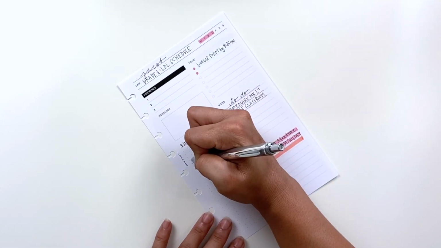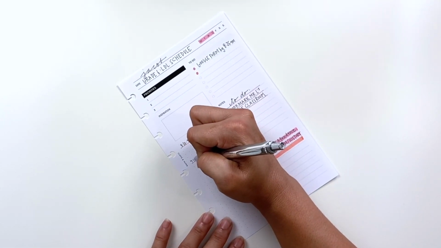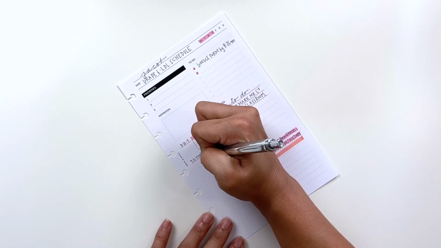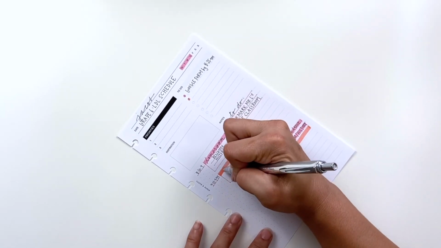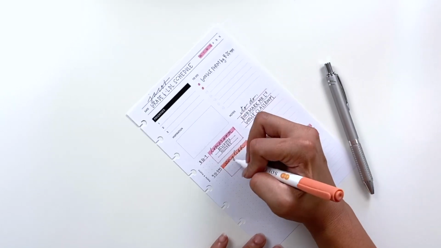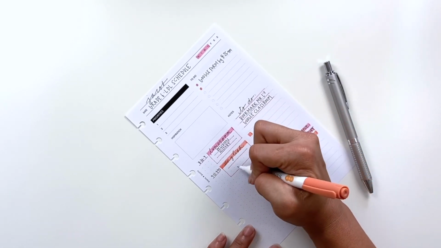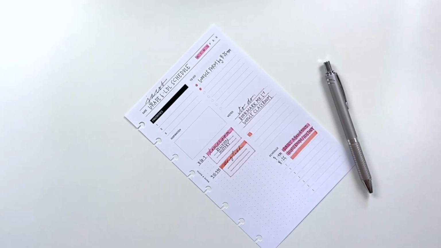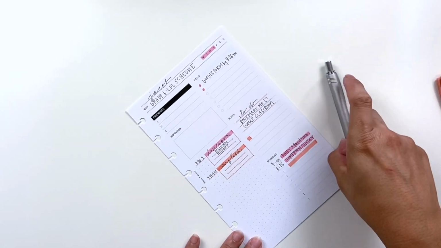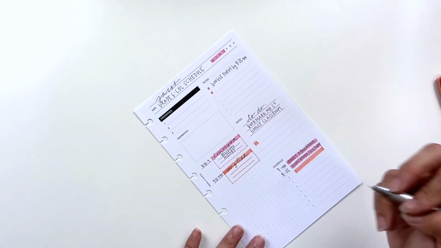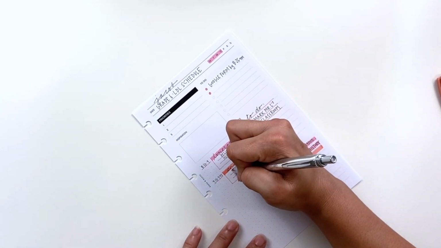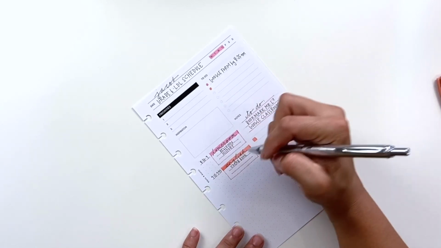So their second block is 9:15 to 9:45, and it's his English. And his English teacher asks that he comes to class with his vocab book and a class-specific journal. So that is what I will write here, that he needs a vocab book and journal.